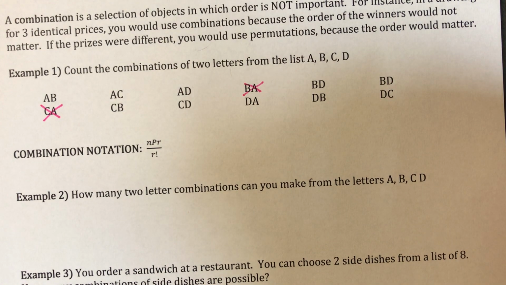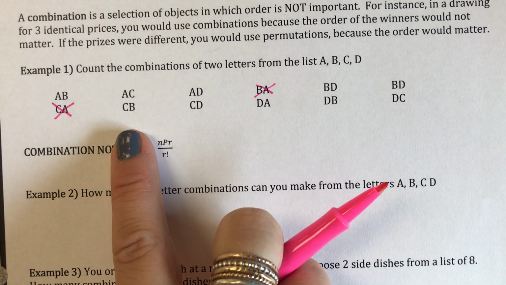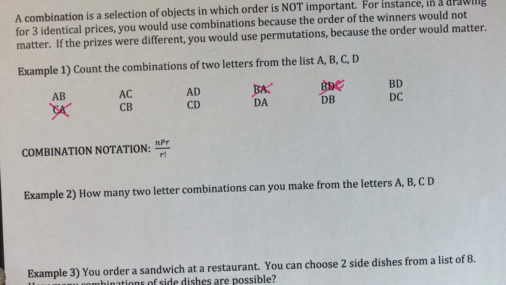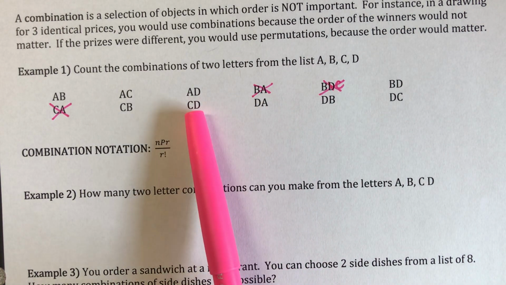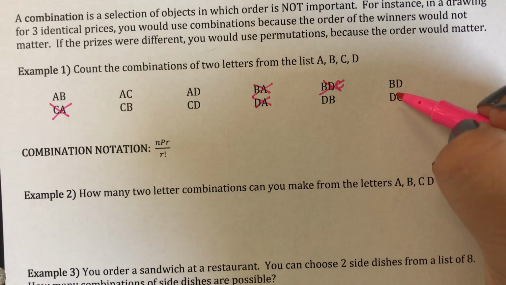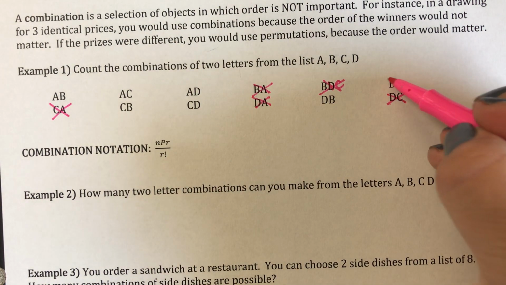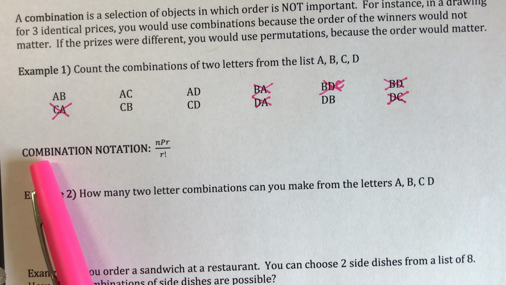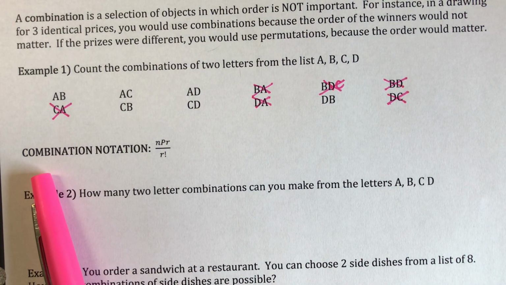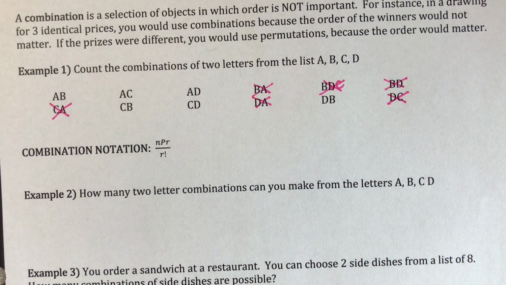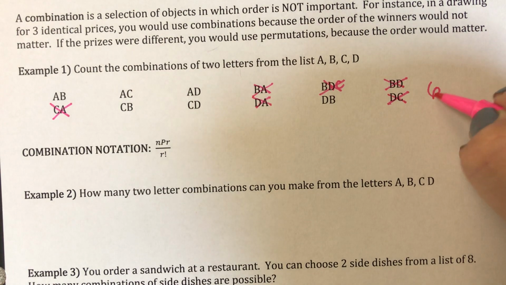Where is BC? Oh, did I miss one on here? Oh, this should be C, but we're going to cross it off anyway. Or saying AD is the same as DA. Saying CD is the same as DC. DB is the same as BD. Did I get them all? We'll find out in just a second. Let's see. Oh, we did. Okay, so we have 6 actual unique combinations of letters.